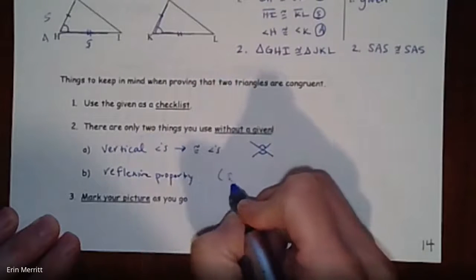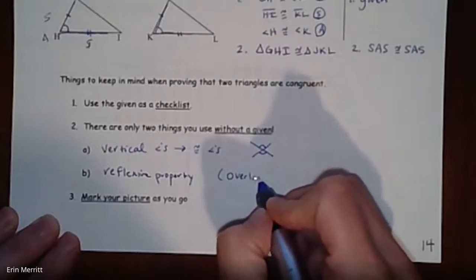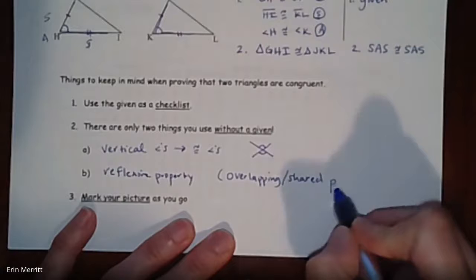And then the other piece is the reflexive property. We use that when we have overlapping or possibly shared parts. And we're going to see some diagrams where that'll make sense. And then lastly, make sure to mark the picture as you go, because you're going to want to see in the diagram, do I have side, side, side, or do I have side, angle, side? So that visual piece is going to be super important.